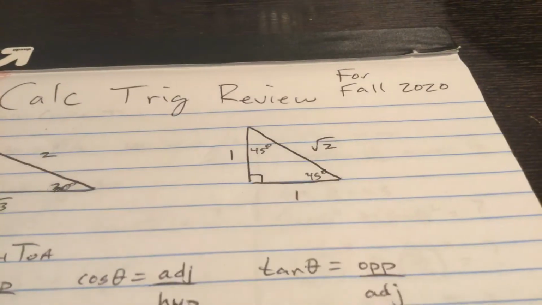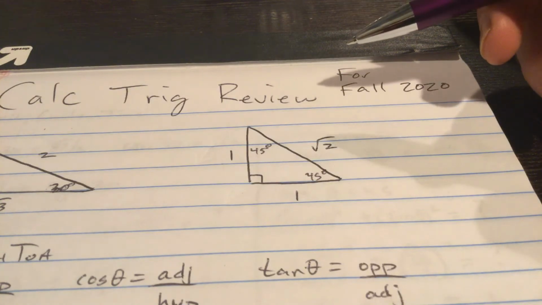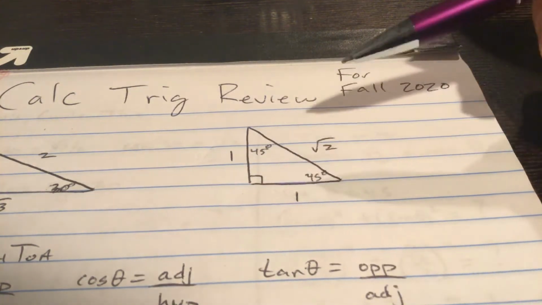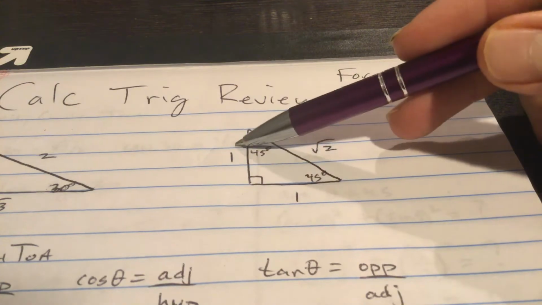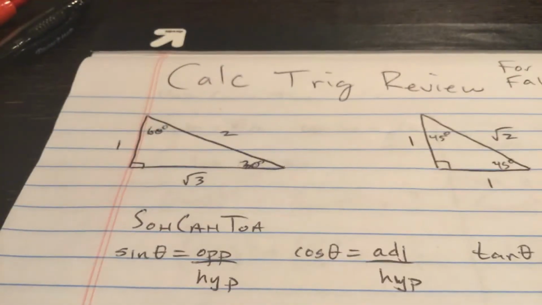All right. 45, 45, 90 is really easy because it's an isosceles right triangle. To prove it, use the Pythagorean Theorem, and you would get x root 2. Side, side, side root 2. So it's very important to have those down right there.